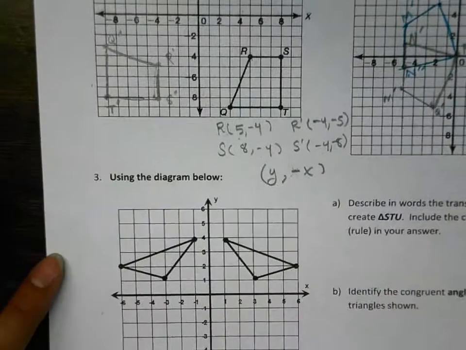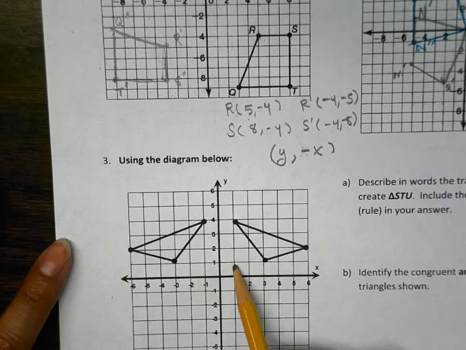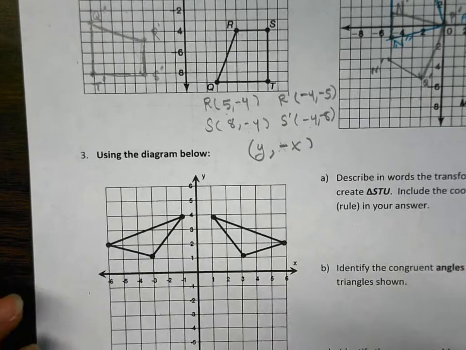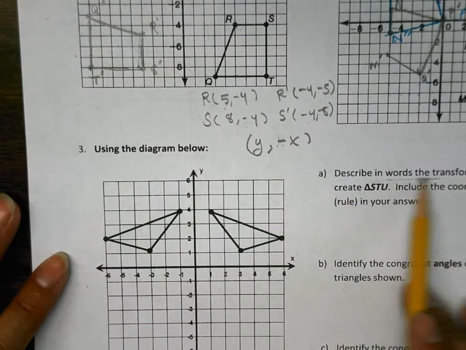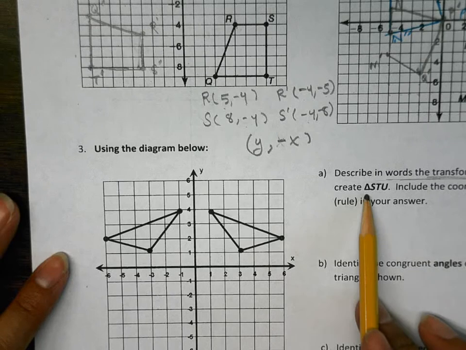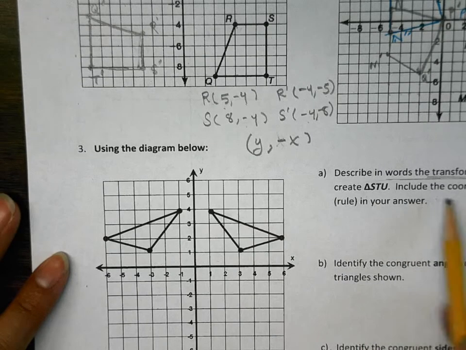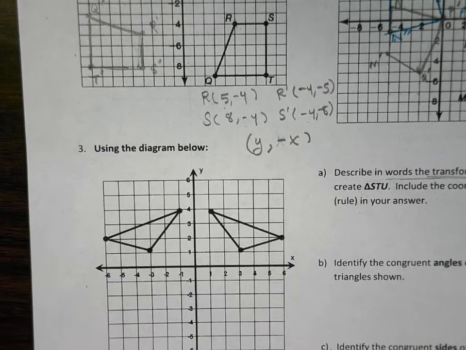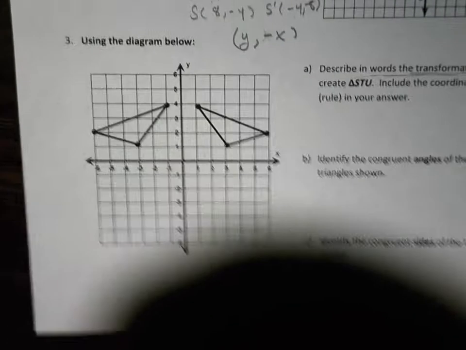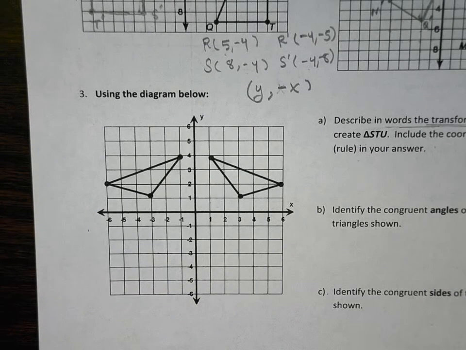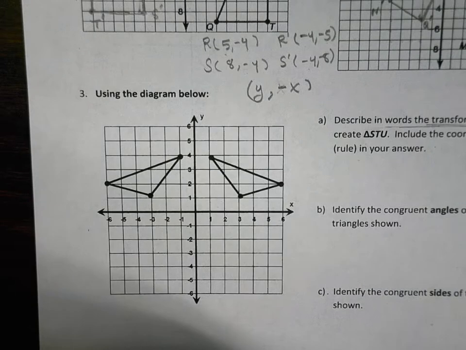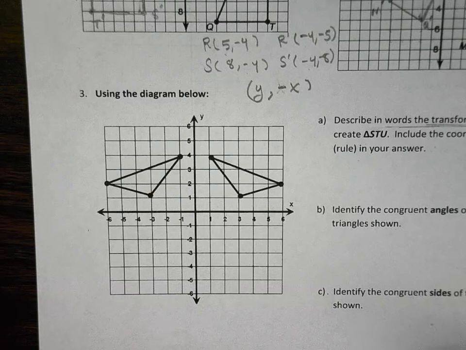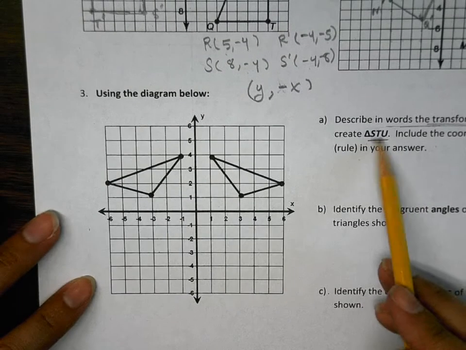Next one. Take a look. And it says, and I want you to do this on your own, describe in words the transformation used to create STU. Include the coordinate notation rule in your answer. Now, I did mess up on this copy. Can anybody tell me what it was? There's no letters. You are correct. What the heck is STU? We don't know because there's no letters.